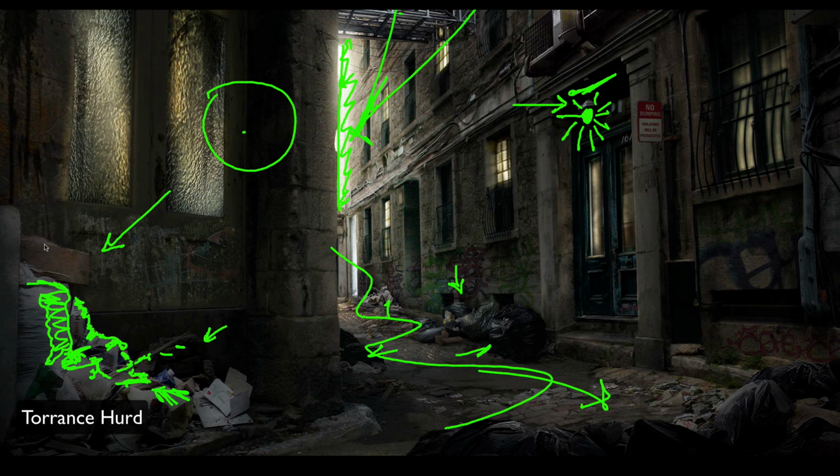And then this would be falling in shadow here. So you would grade the whole thing down, and then put an adjustment layer on top that would brighten these areas, these masks. They would be specific to where you've drawn them so that it has a lighting direction.